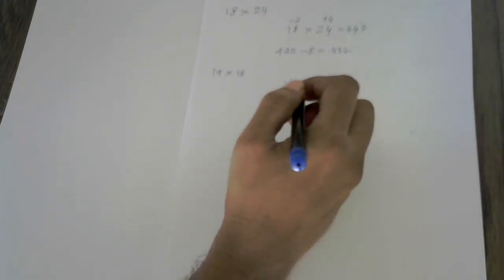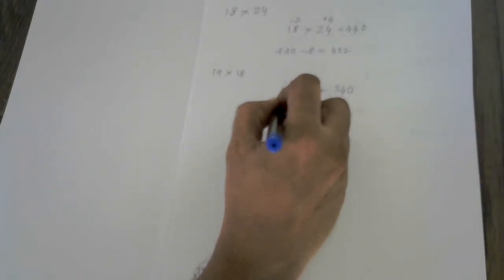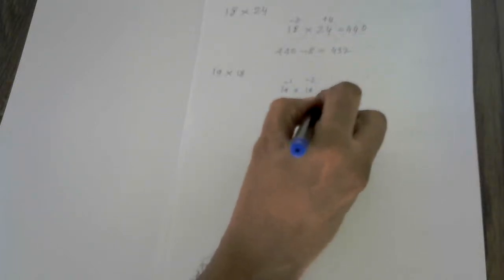Fine. So 19 minus 2 and 18 minus 1. Okay, which is 17. Since the base is 20, 17 multiplied by 2 is 34. Add 0. Okay, so the product of the top two numbers, that is minus 1 times minus 2, so this would be plus 2. So 340 plus 2 gives 342.